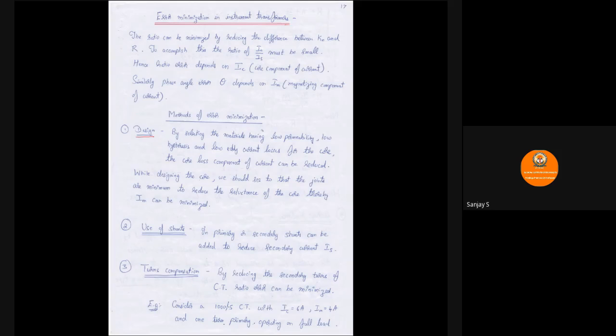So both IC and IM can be reduced by suitably selecting the correct material and at the same time minimizing the joints. So by handling the design, we can minimize both ratio and phase angle errors, because ratio error is dependent on the core component, and the magnetizing component of current decides the phase angle error.